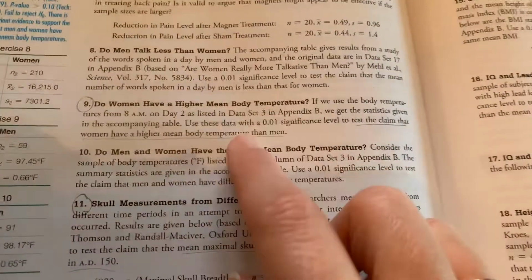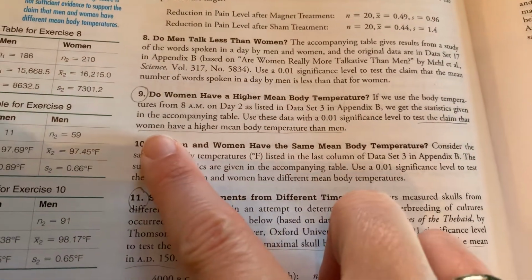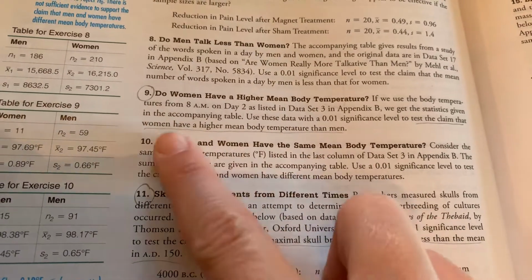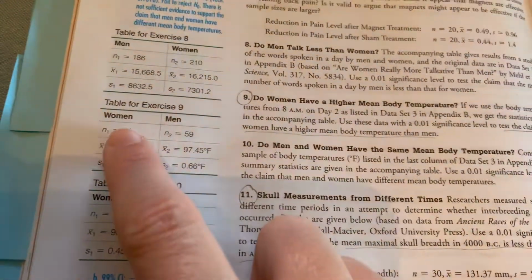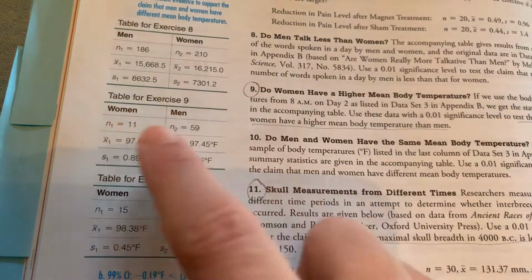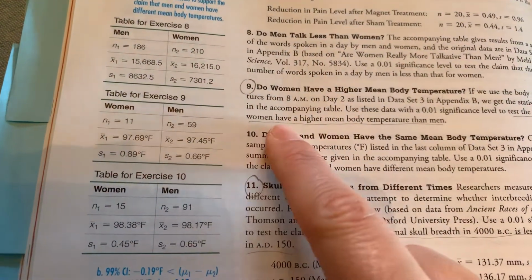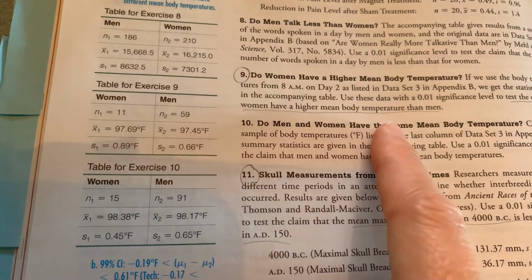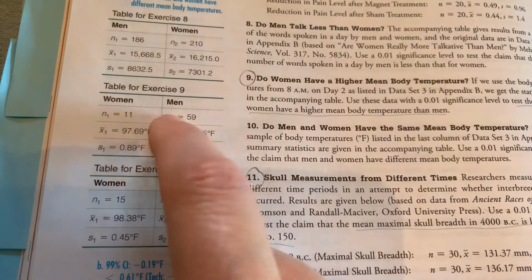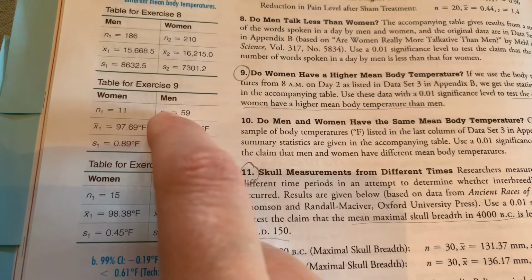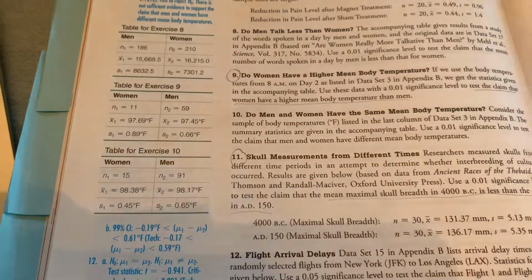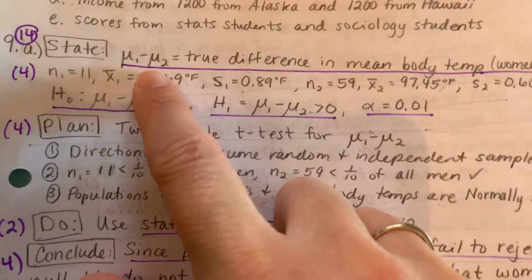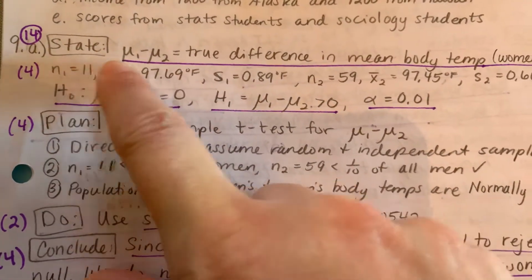Okay. But again, it says that women have a higher mean body temperature than men. Women higher than men. So I'm definitely going to be doing women minus men because women were mentioned first in both the problem and in the table. And then if women have a higher body temperature than men, when I subtract women minus men, that should be a positive value.